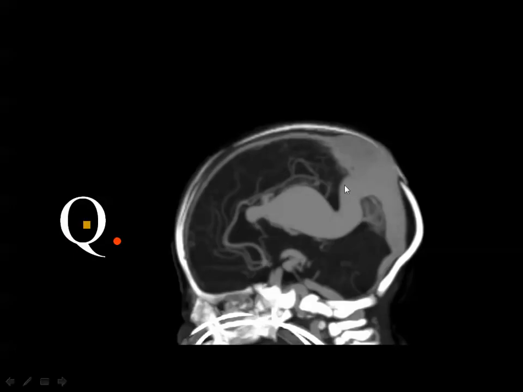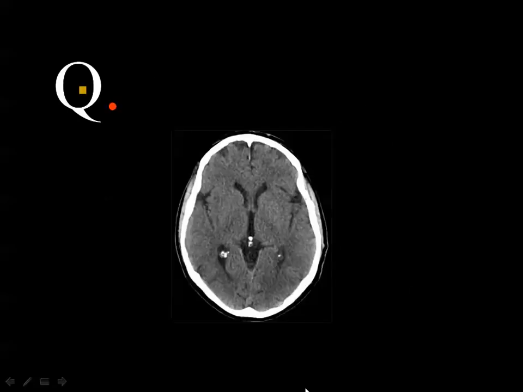So this is a CT venogram of the brain showing the vein of Galen malformation with aneurysmal dilatation and the drainage to the straight sinus, then to the superior sagittal sinus, the same abnormality we have seen a moment ago.